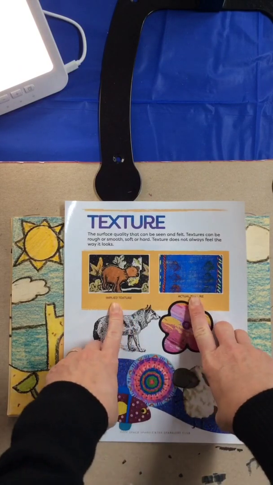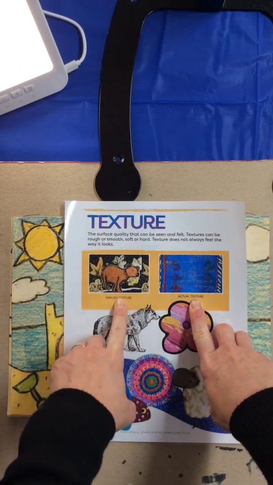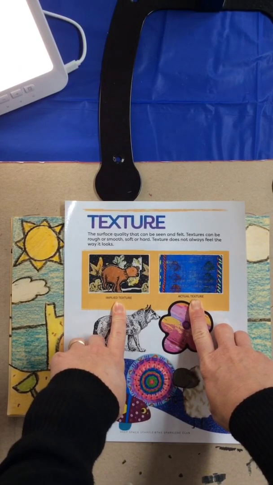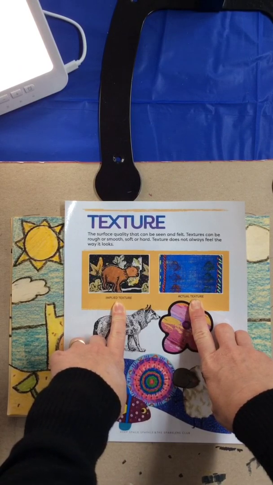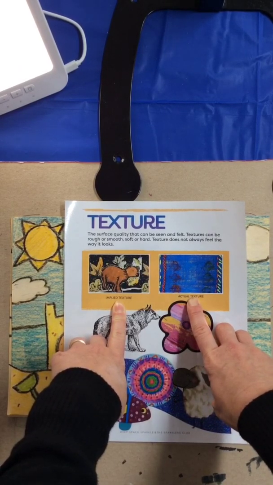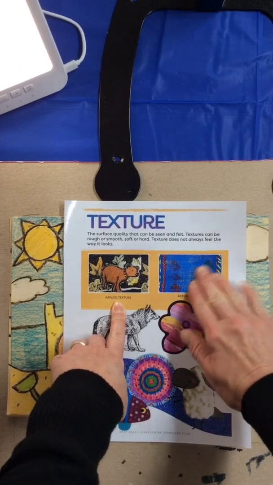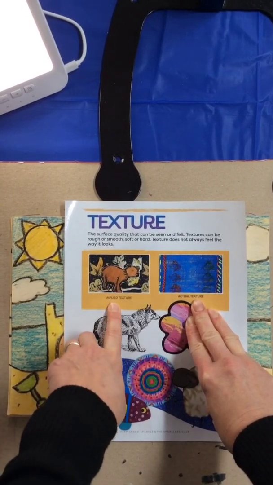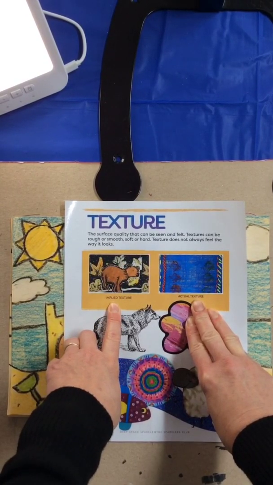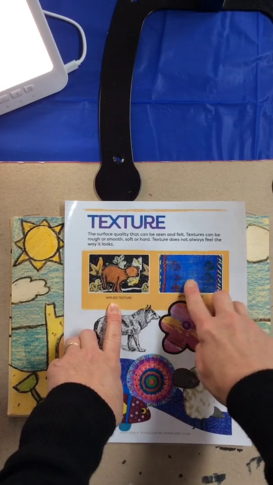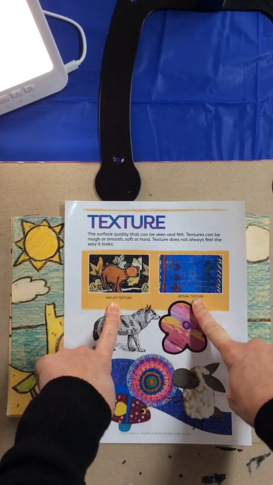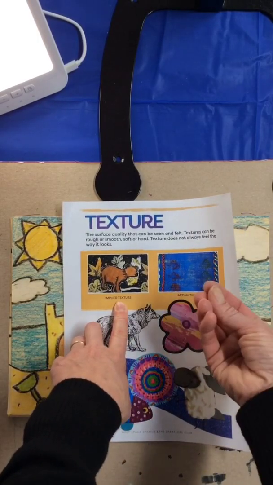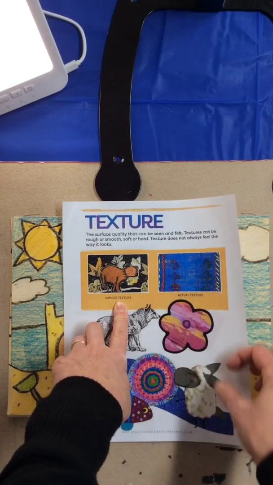If you look at these two examples, this picture is implied texture. That means we drew the texture. And over here, it says actual texture. So if you touched it, you would feel the texture. This one is implied. It just looks like it has texture. This one actually has texture when you touch it. A good example of actual texture would be a cotton ball. It would be soft when you touch it.